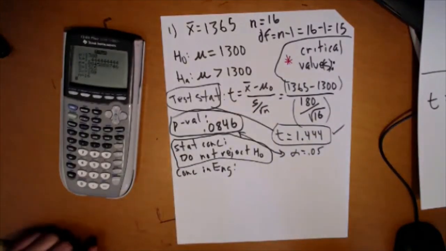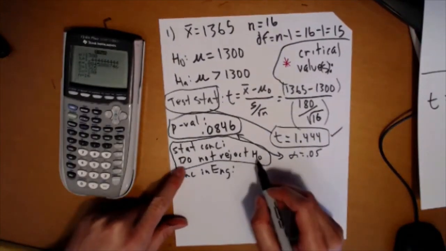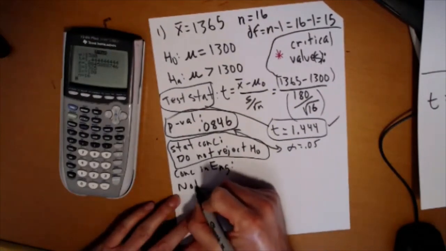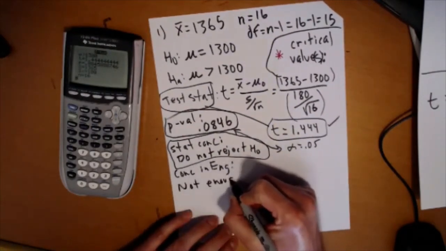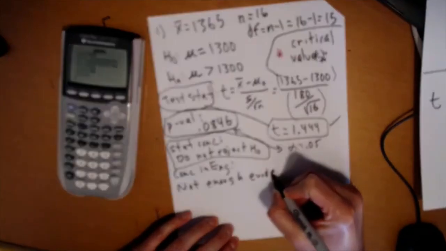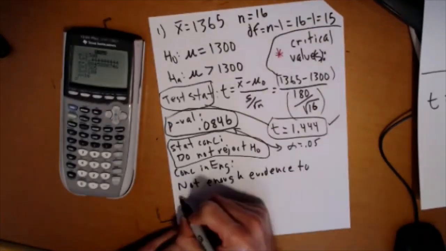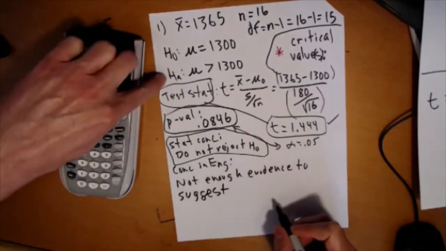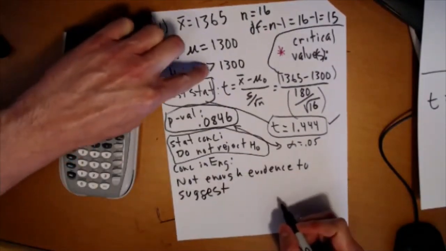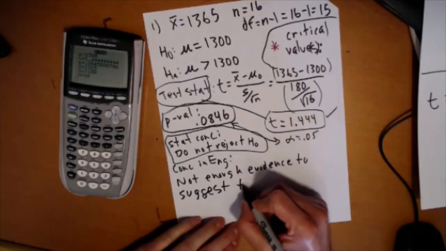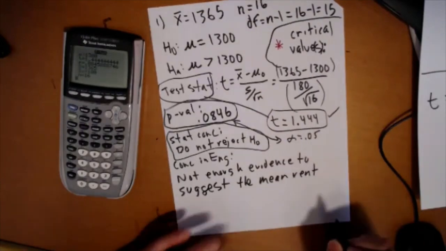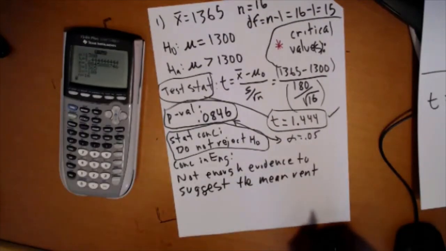Okay. And then the conclusion in plain English. So if I say do not reject H0, then I say not enough evidence to suggest. And then we have to put the HA into words, that the mean is greater than 1300. Suggest the mean what? The mean rent. The mean rent where? What city? In Santa Monica.